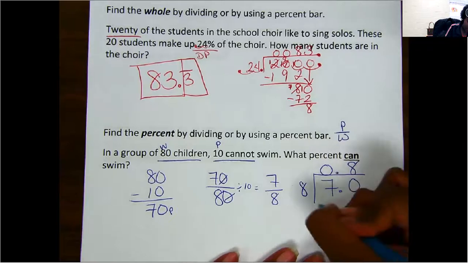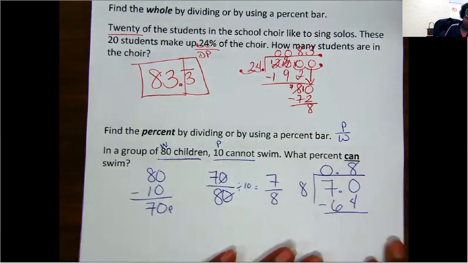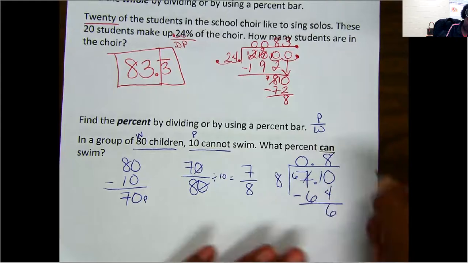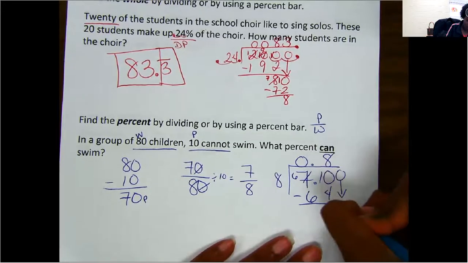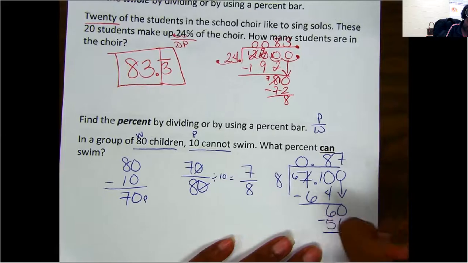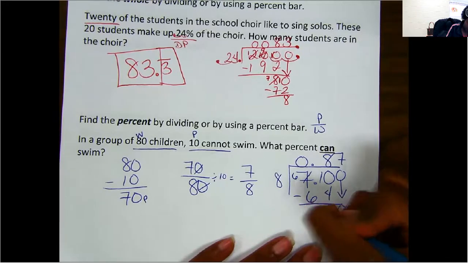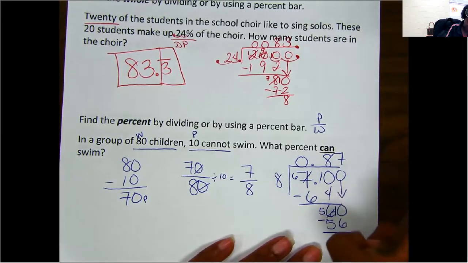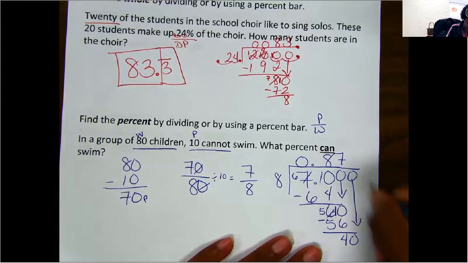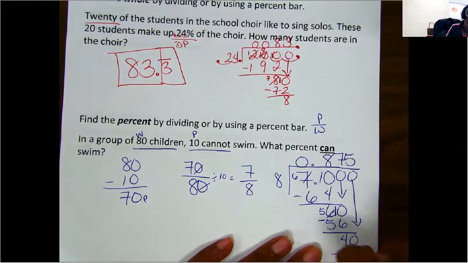8 times 8 will give me 64, with 6 left over. 8 times 7 will give me 56, with 4 left over. And then 8 times 5 will give me the 40.